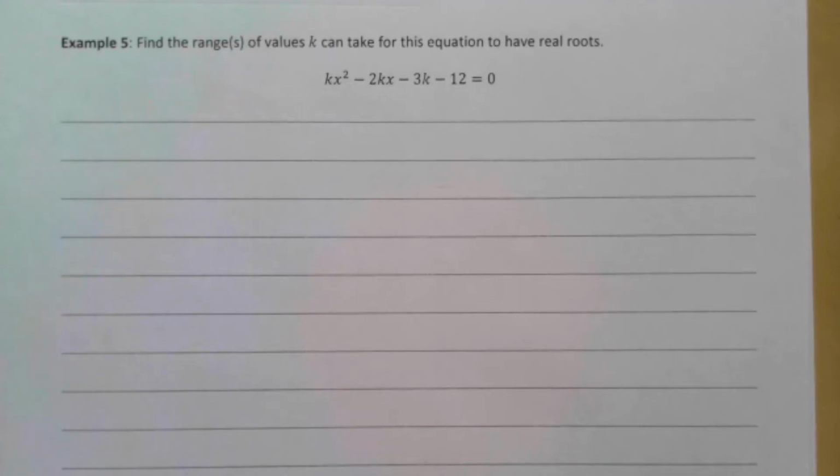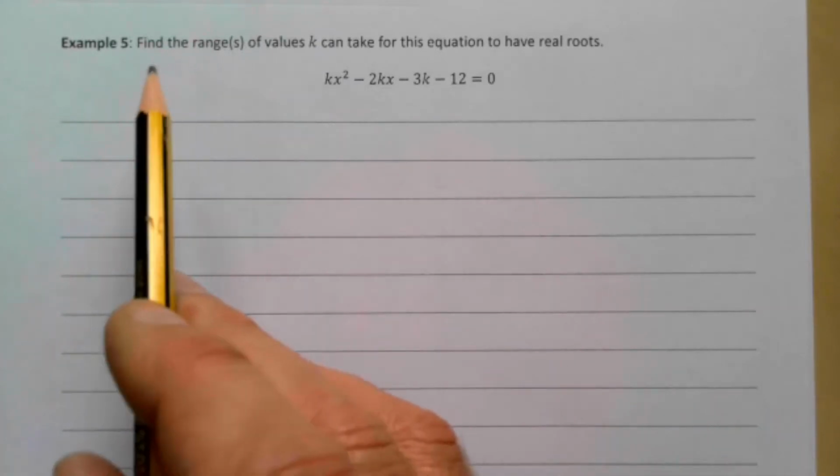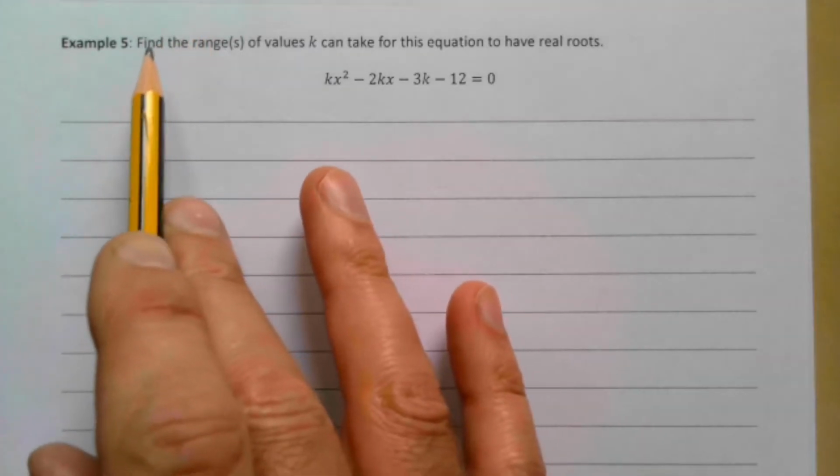This is AS Pure Maths Notes. We are looking at quadratic inequalities. We've also just finished the discriminant, which is going to come into this example here as well. This is from Unit 3.